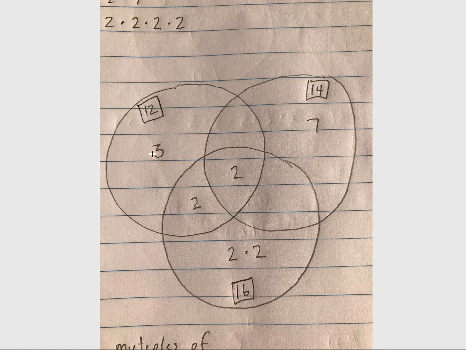So here's 12, 3 times 2 times 2. Here's 14, 7 times 2. And here's 16, 2 times 2 times 2 times 2. When you use a Venn diagram like this, it gets rid of all the overlap and gives you just the minimum, right? There's only 4 2's here.